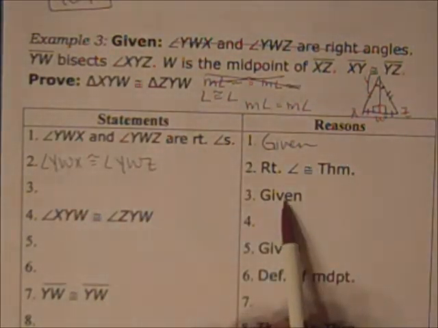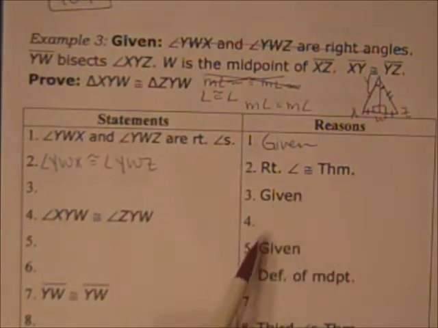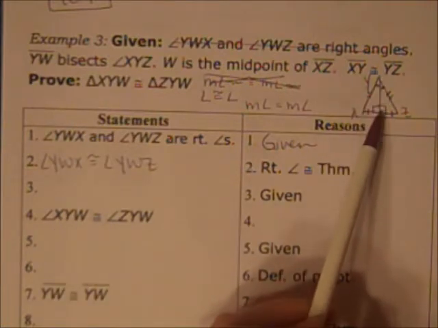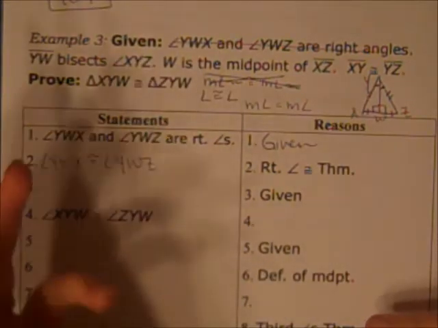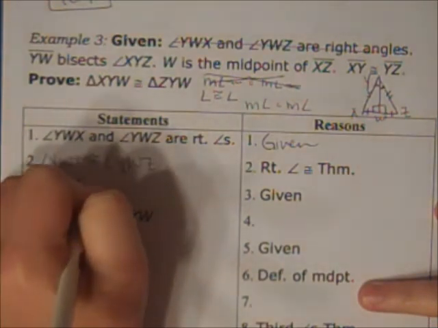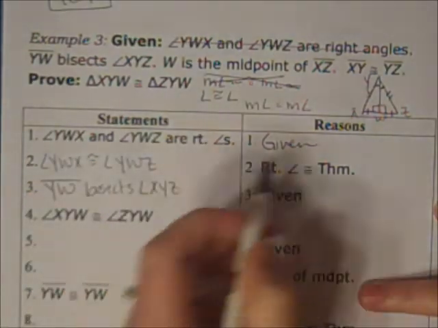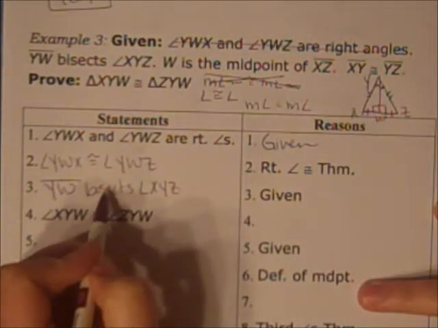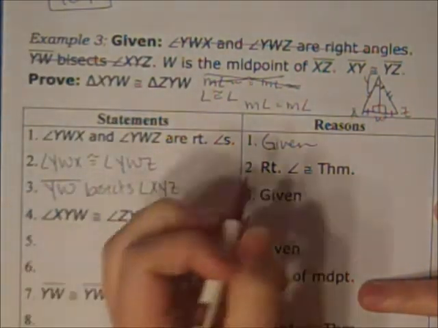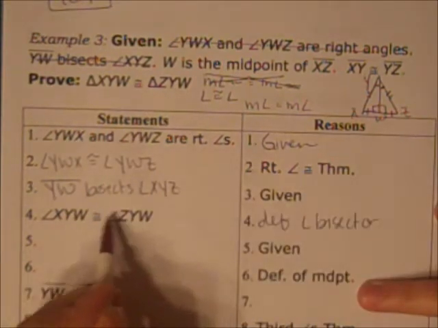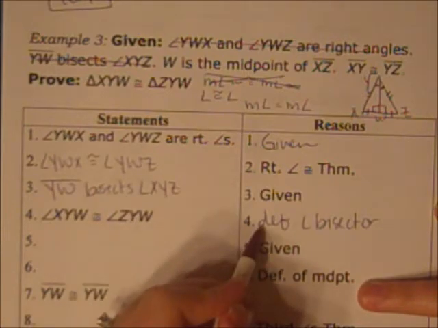All right, next it wants us to use another given, but I don't know which one, so I have to look down to step 4 to figure out which one. So step 4 says angle XYW is congruent to ZYW. So I want to use the one talking about this angle. So that would be this one. YW bisects angle XYZ. And we already have those marked as congruent because we saw that word bisect. And we know that if you do bisect, the definition of an angle bisector says that the two halves will be congruent. There you see that pattern again. Vocabulary word, definition right there.